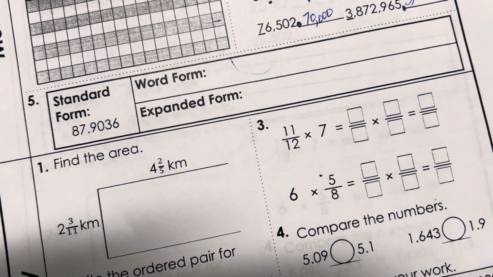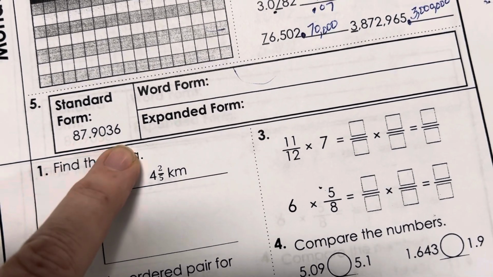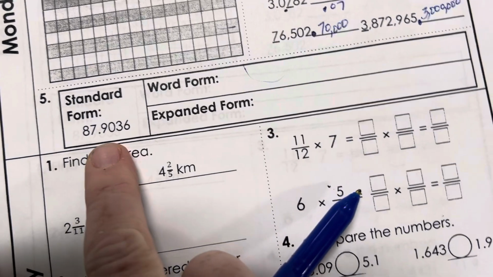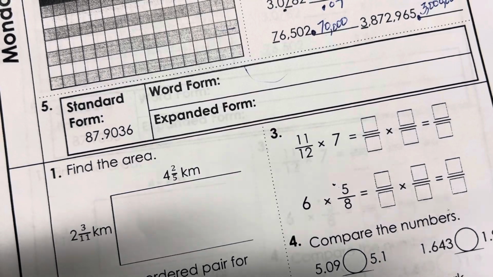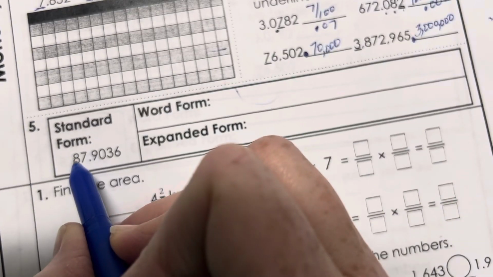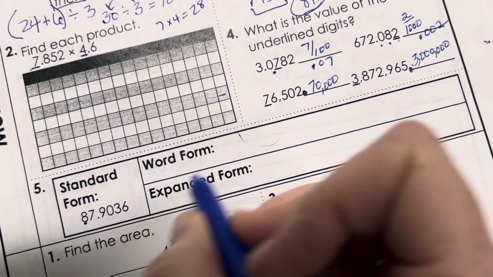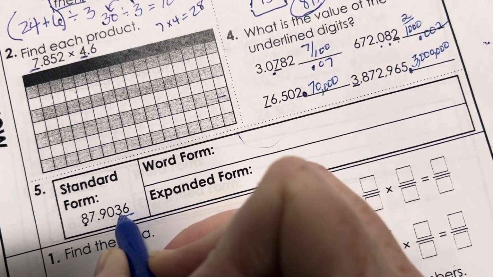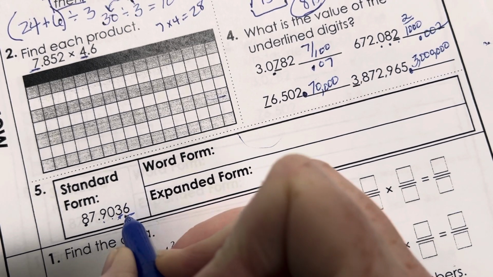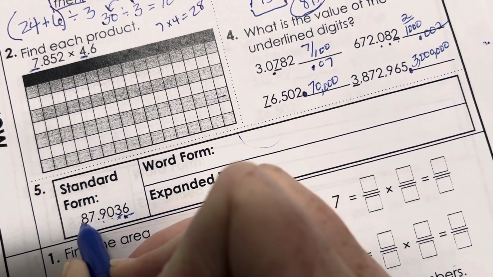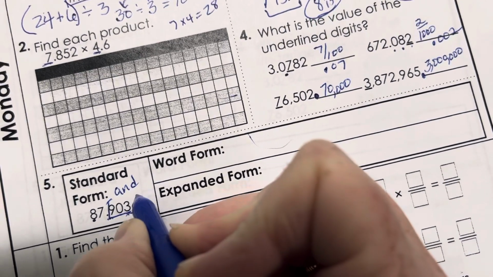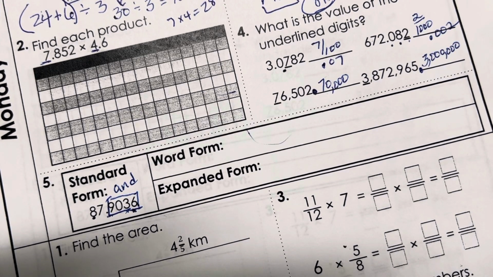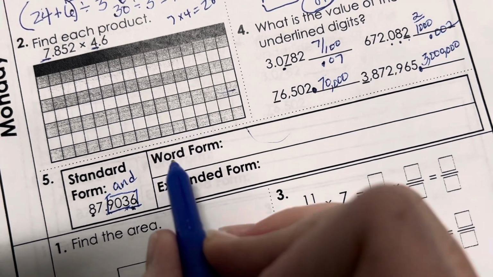Okay, take a look at the next one. You've got standard form right there. That's a decimal, because if it was a comma, there's 4 digits there, you'd have to have a comma between it. Or that's not a comma, it's a period. So it is 87 whole. Okay, now we don't go all the way to here. We just go to here. Tenths, hundredths, thousandths, ten-thousandths is what that would be. So it'd be 87 and, remember this means and. Now think about how you would say that. It'd be 9,036 ten-thousandths. Okay, don't forget to write it.